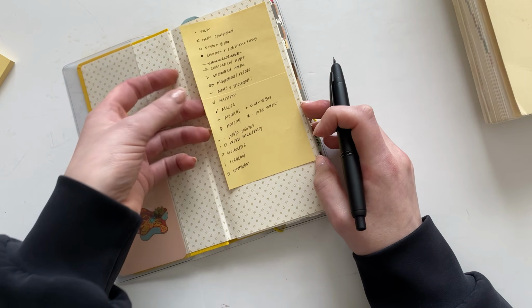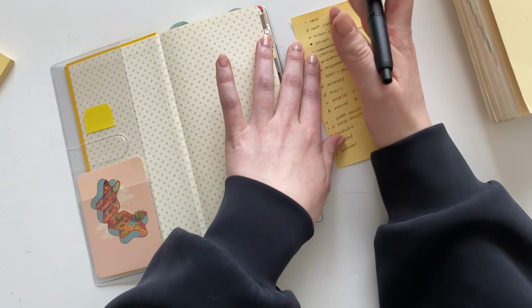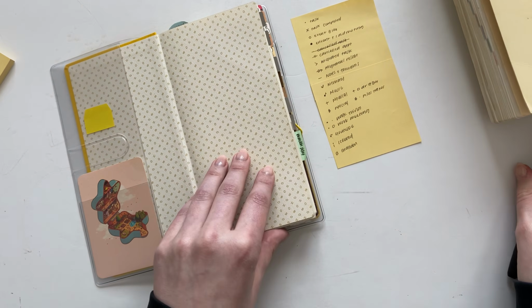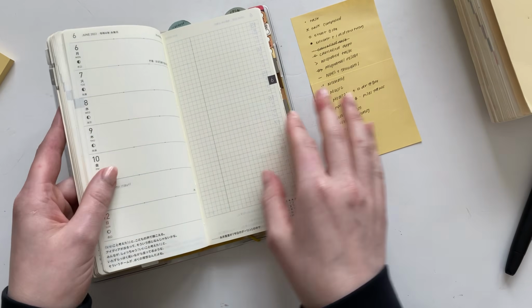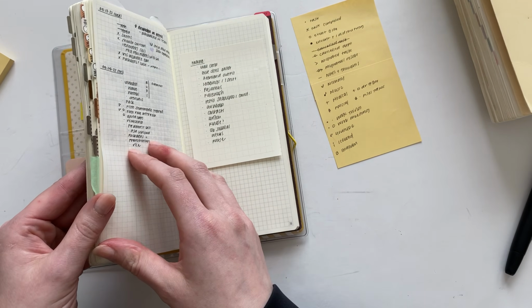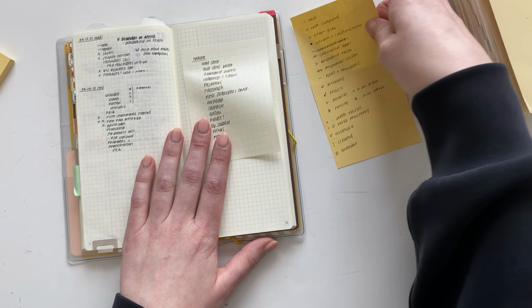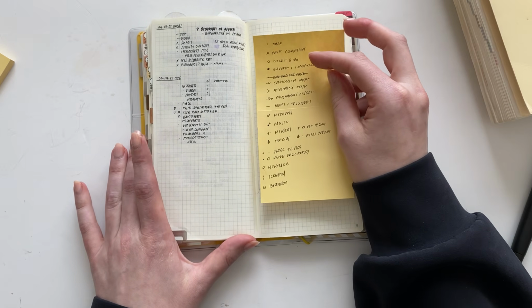Okay, so this is the key, I guess, rather, to decoding my bullet journal. So let me just flip through and show you some examples. I'm going to start in the back with the daily logs because I think this is the cleanest place to look at it.